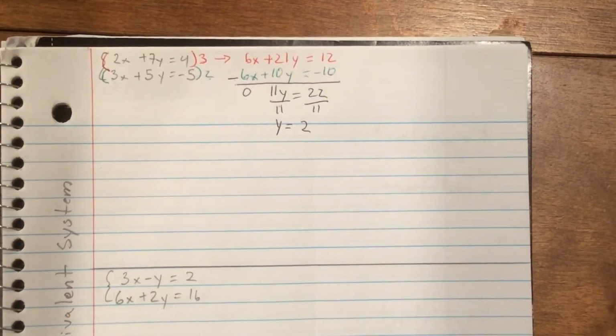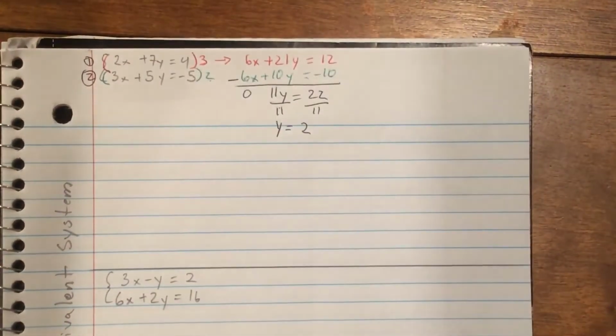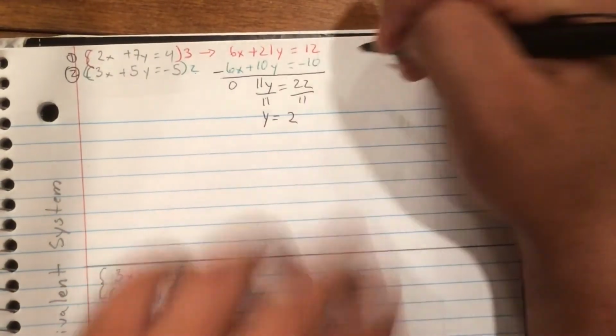So let's label these number 1 and number 2. How do I explain this?